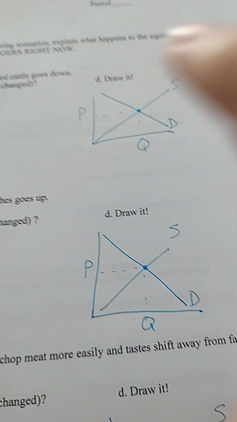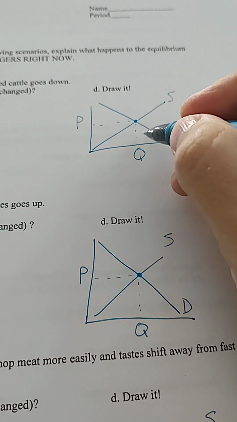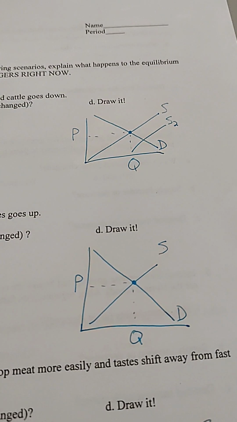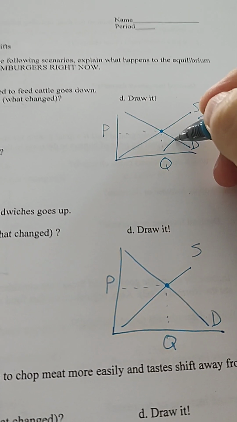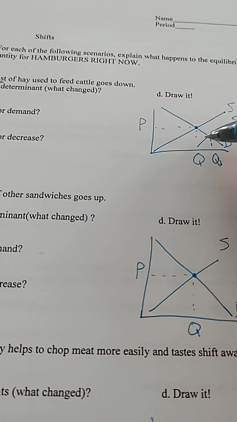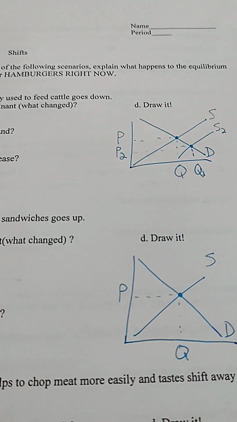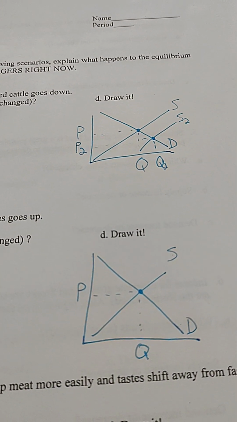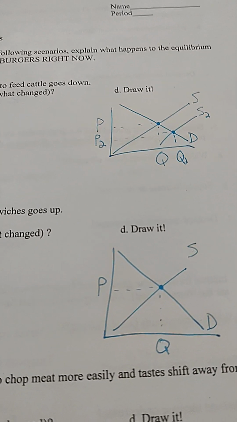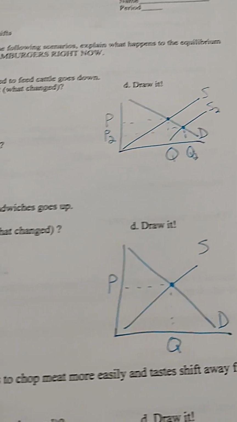So I'm going to come over here. I go to my equilibrium. I go, okay, it's going to be somewhere over here to the right. That's where I'm going to have to put that second supply curve. I make sure I label that S2. I come down here. I'm going to call it Q2 and P2. And so what I see is that the supply has increased, the quantity has increased, but the price has decreased. Okay, so quantity increase, price decrease.